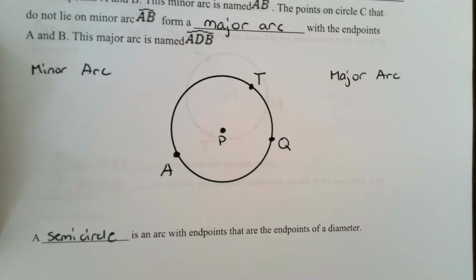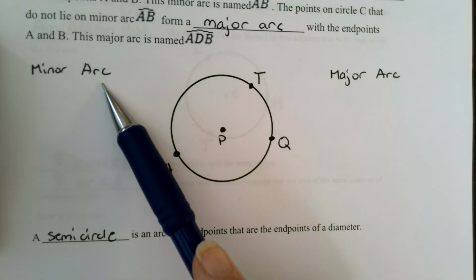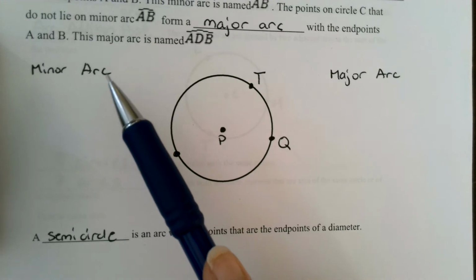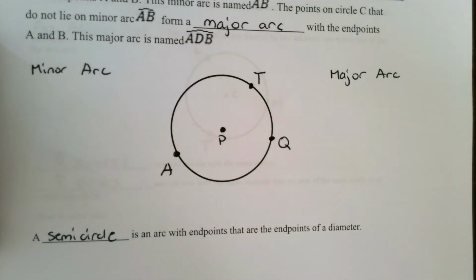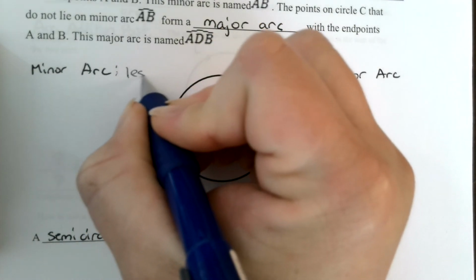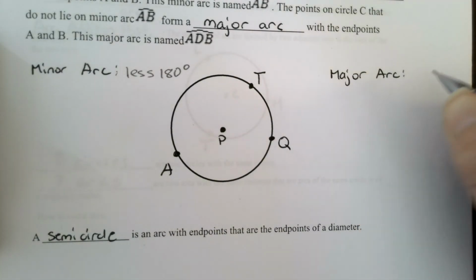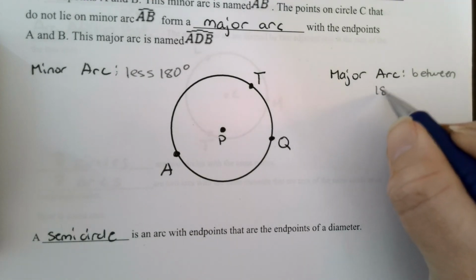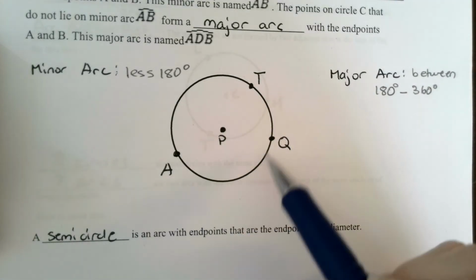So hopefully you paused it and wrote that all down. So first things first, we're going to talk about a minor arc. A minor arc kind of goes along the lines of an acute angle. An acute angle was really small, but we're not dealing with 90 degrees. A minor arc has to be less than 180 degrees. So a minor arc is less than 180. Major arc is between 180 and 360 degrees.